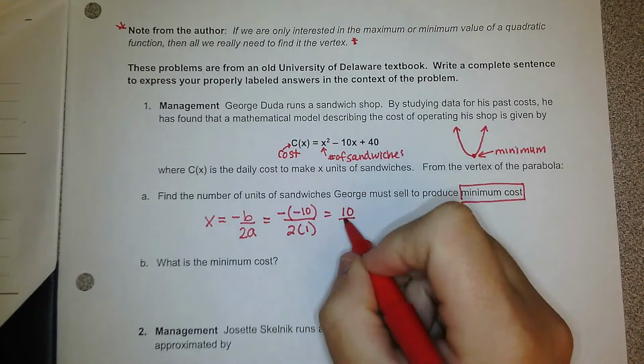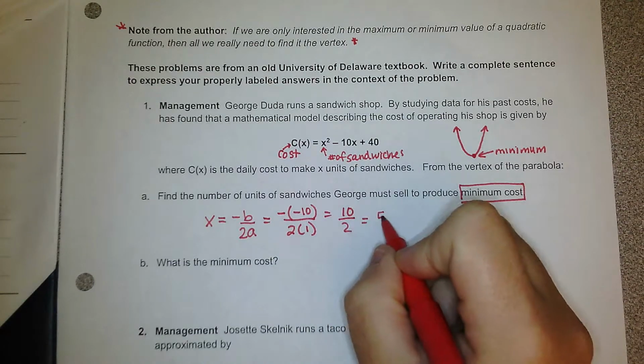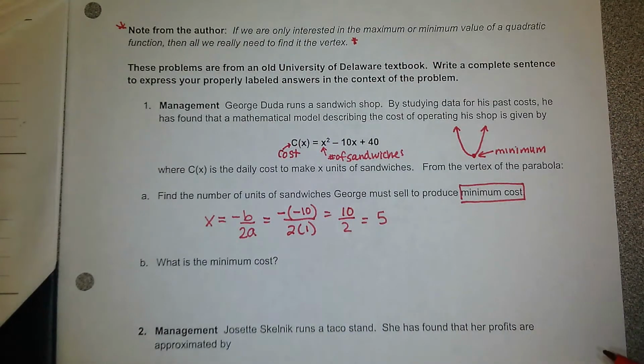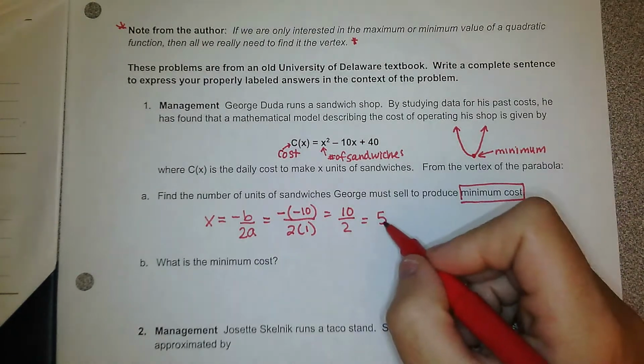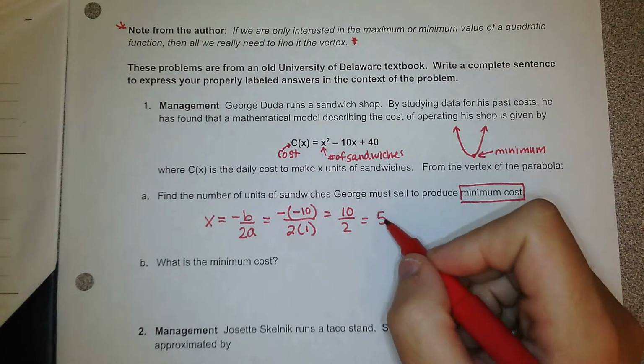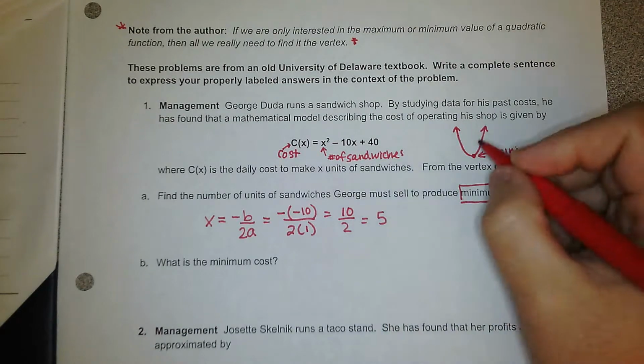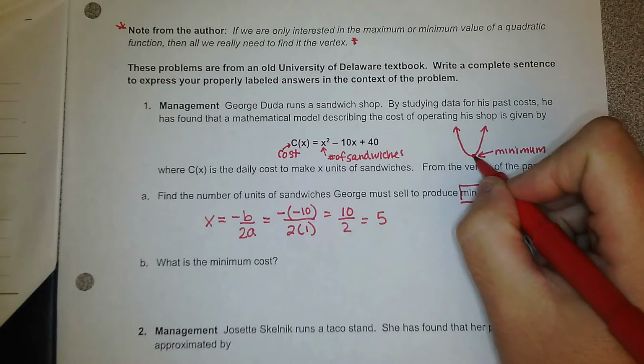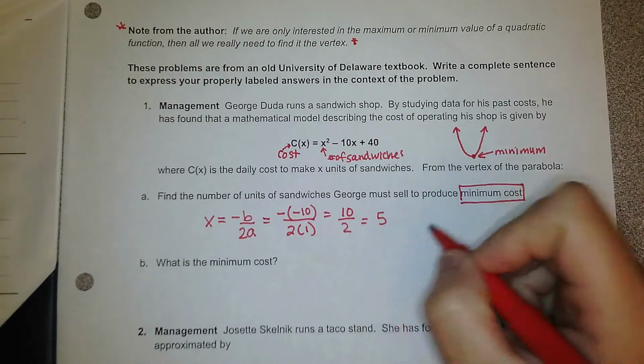A negative is positive. So he's going to have to produce 5 units of sandwiches to get a minimum cost, because 5 is the x value for the vertex.